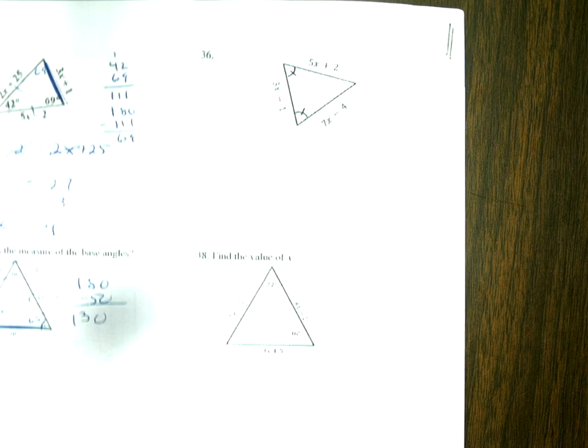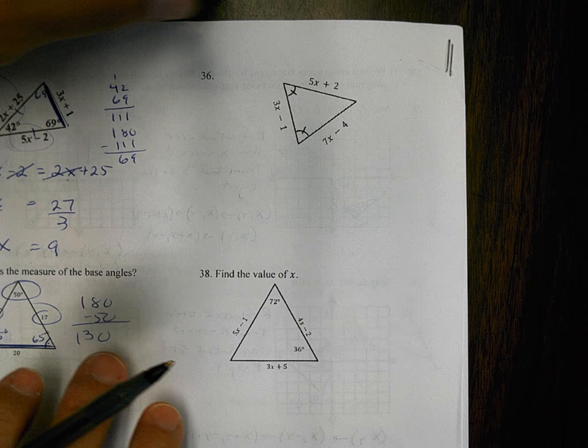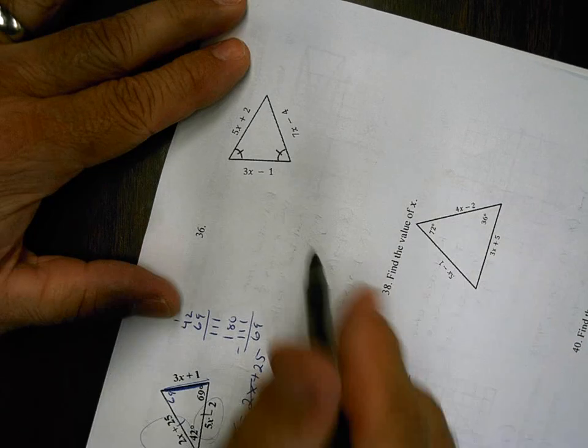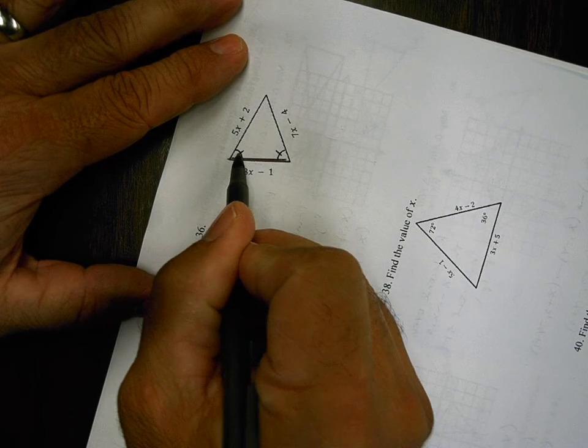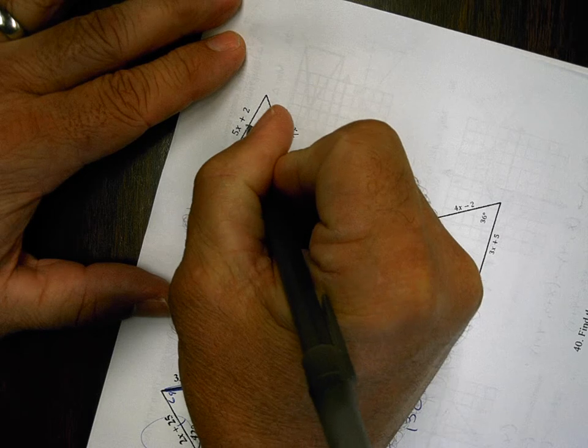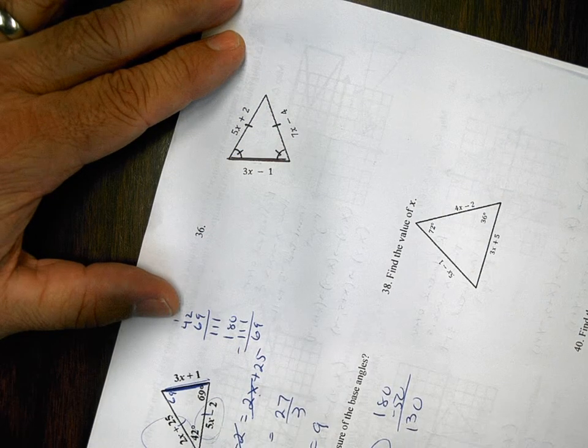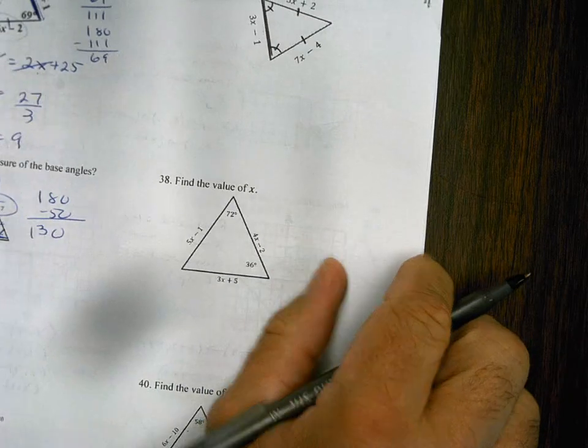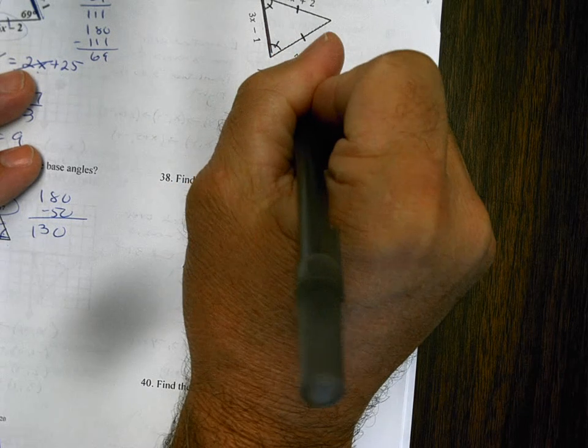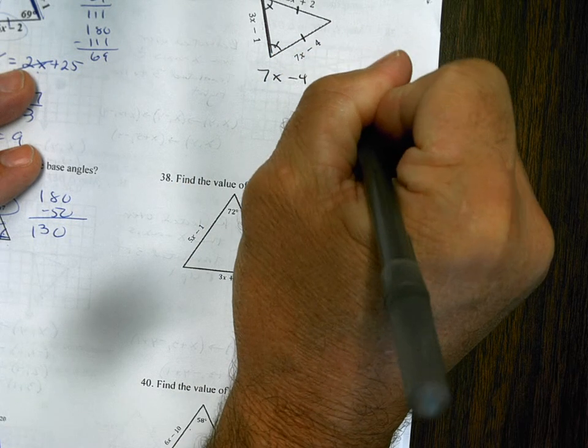All right. Number 36. Again, this is another isosceles triangle. I know this is my base because my base angles are congruent, which means this side is congruent to that side, which means I can set up the equation 7x minus 4 equals 5x plus 2.